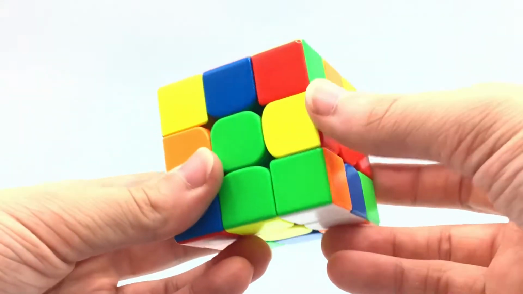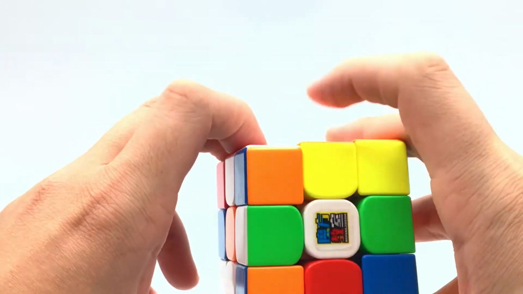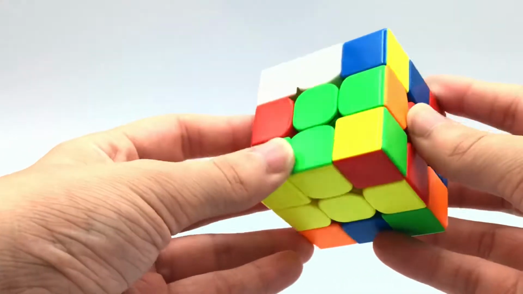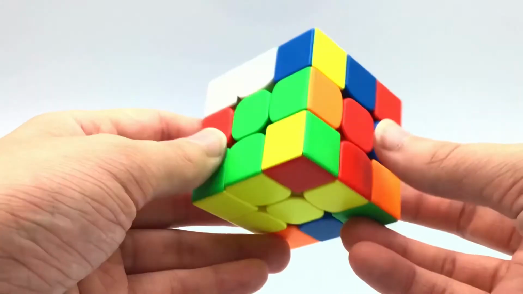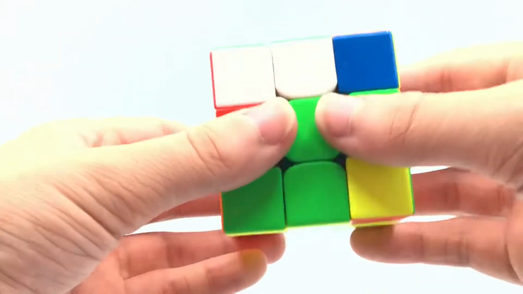So first of all, I see this cross edge and it goes here. And then I see this edge goes there. So I do this. And so the cross is actually the easiest thing to do with no rotations. And now I'm going to look for the last edge, and it is right here. So what I can do is this.